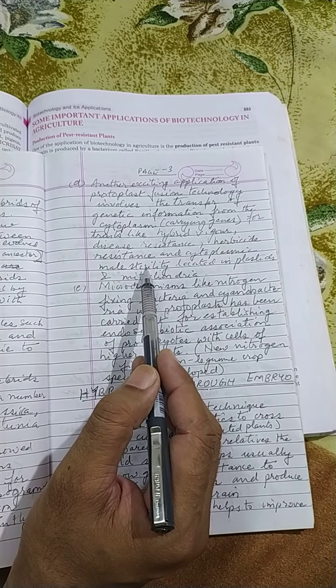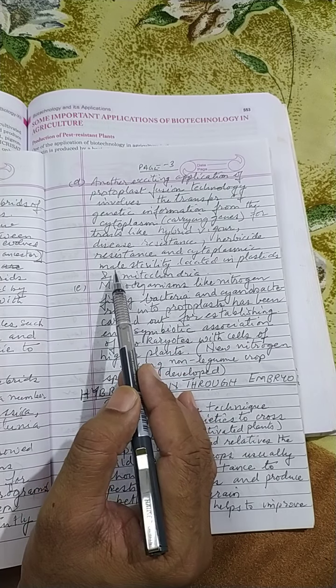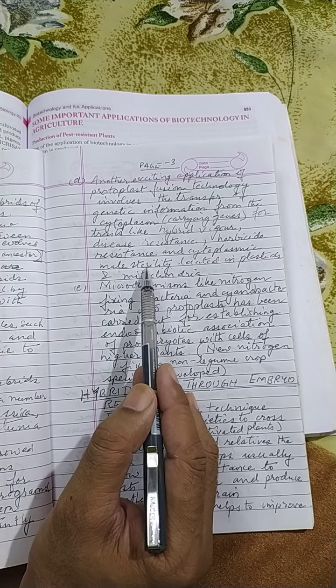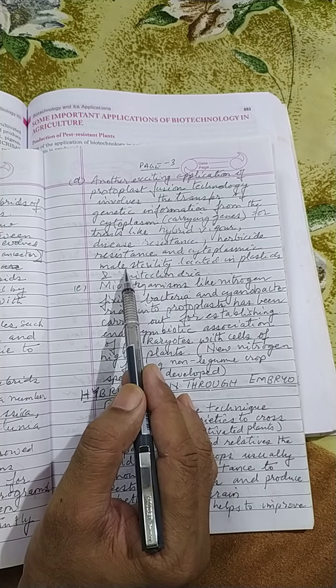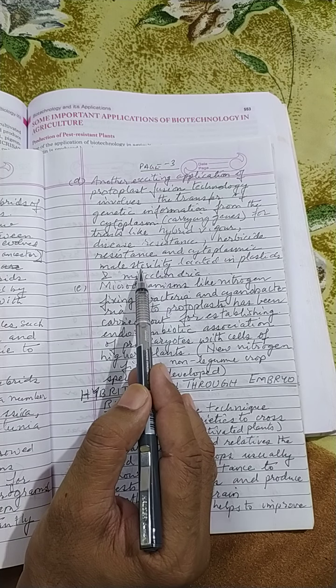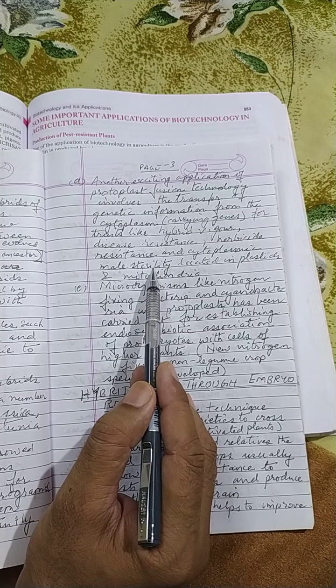What is male sterility, children? In this, the male portion of the plant does not take part in reproduction.